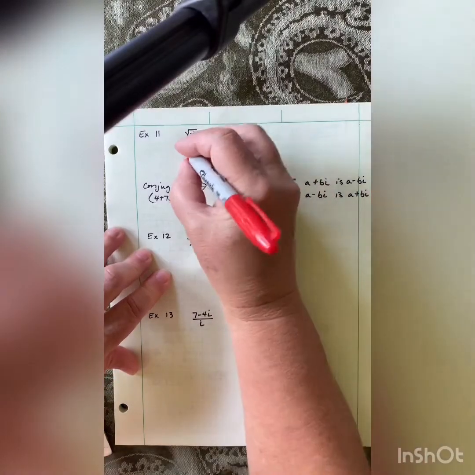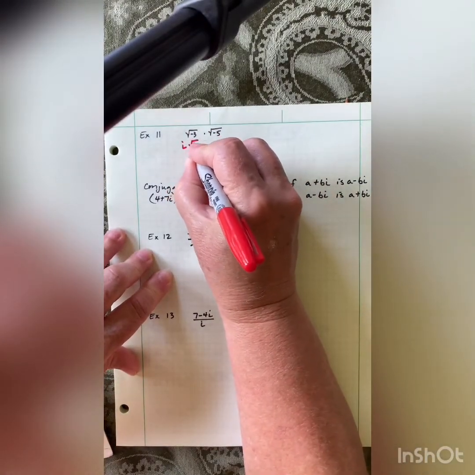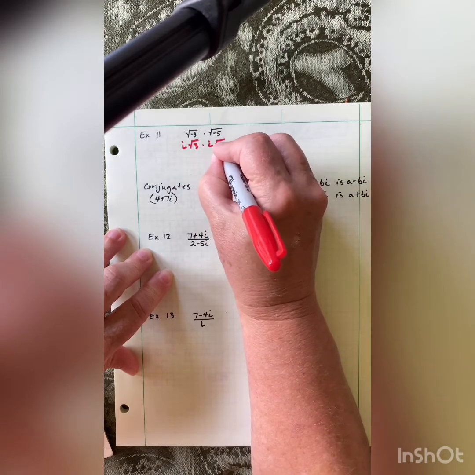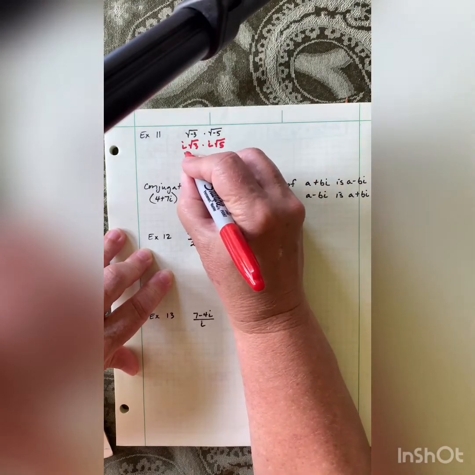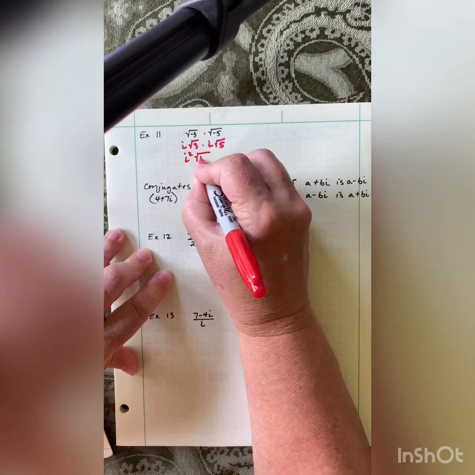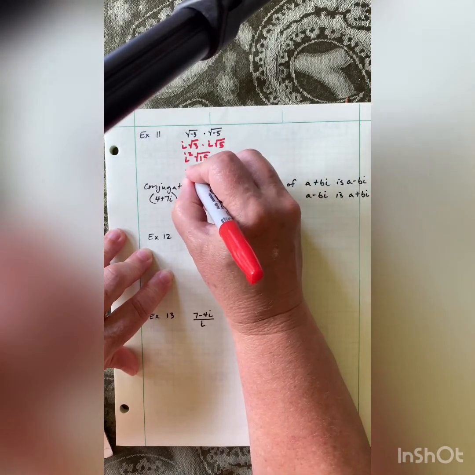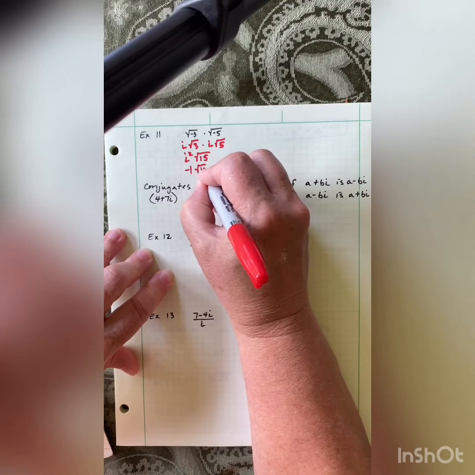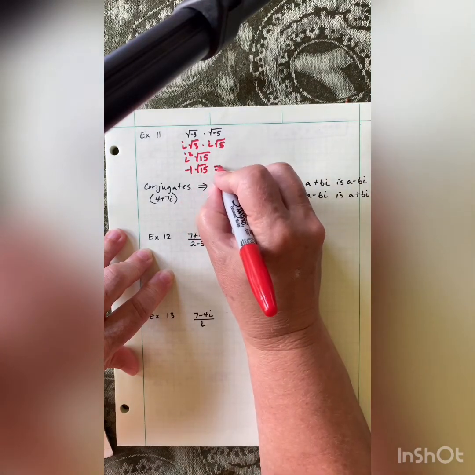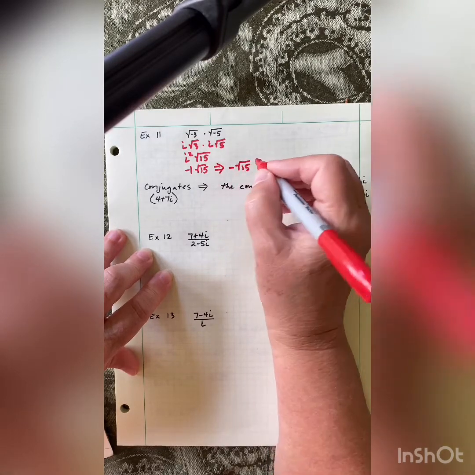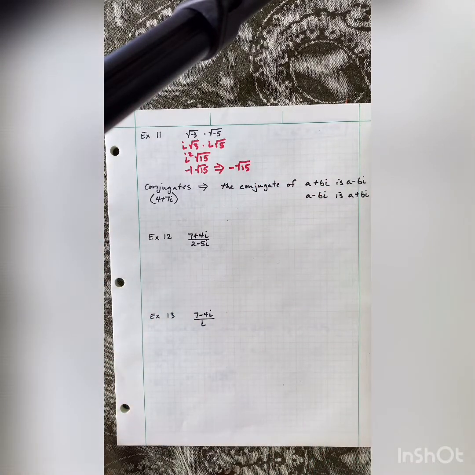So this one would be i square root of 3 times i square root of 5, which would give me an i squared square root of 15. All right, i squared is -1 square root of 15. You can write it like that if you want, or you could say negative square root of 15. Either way works, okay?